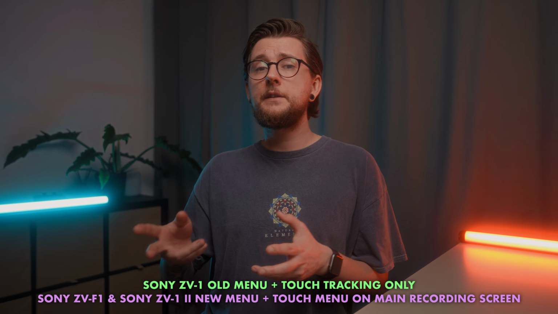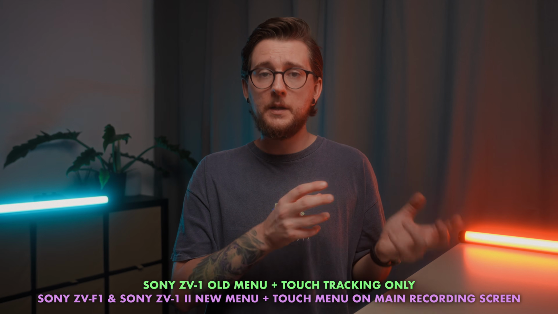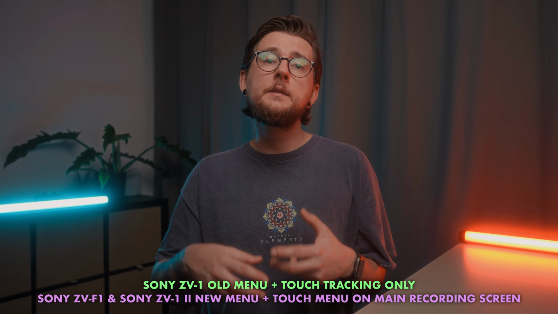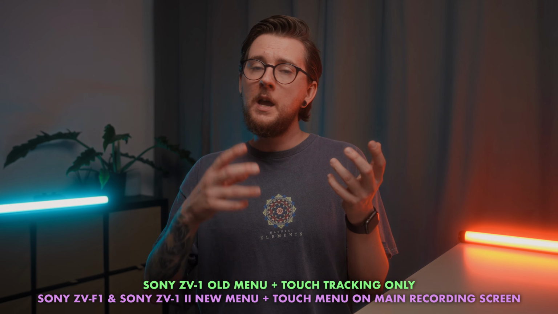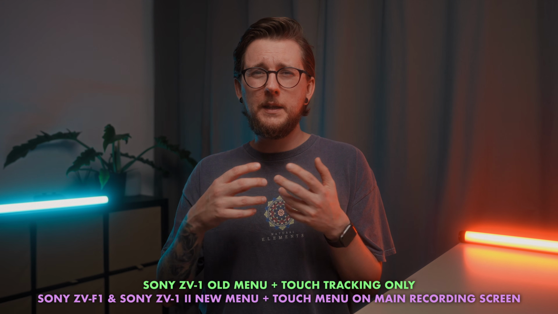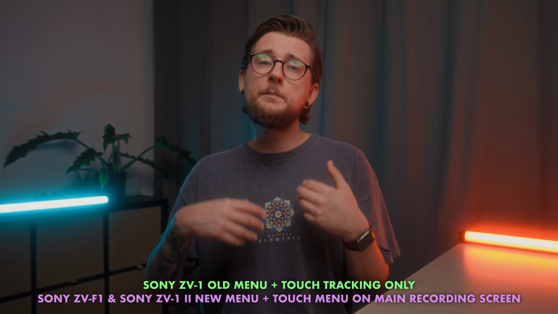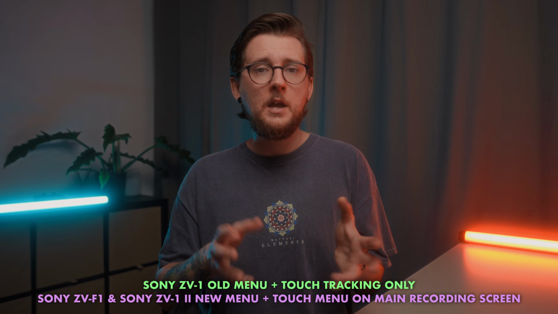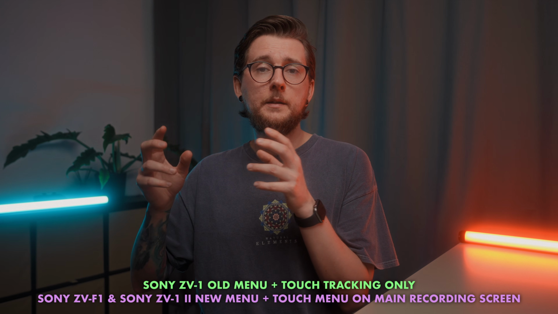Where we can find a bigger difference is the new menus on the ZV-1F and ZV-1 Mark II. We get the new menus, the menus we know from the FX3, the ZV-E1, the A7S III, I believe, the A7 IV, etc. I prefer those menus, but this is not a huge deal again. The bigger deal might be the menus on the touchscreen.